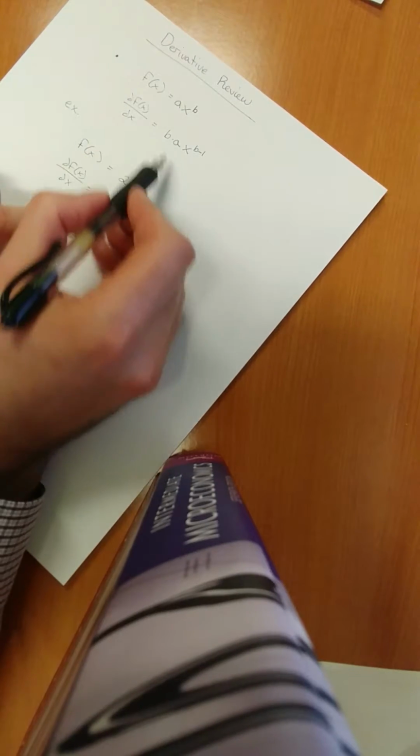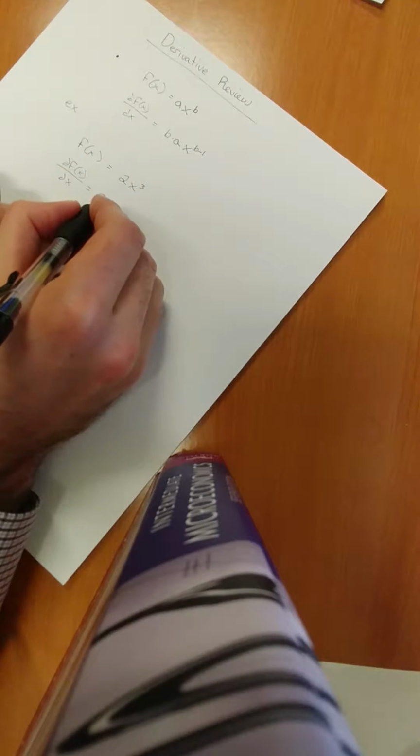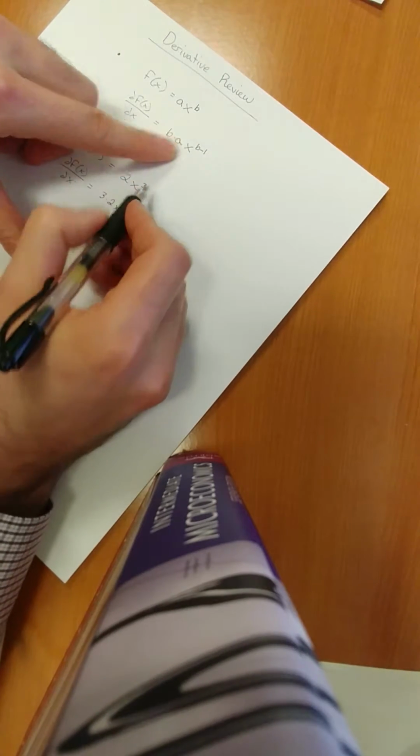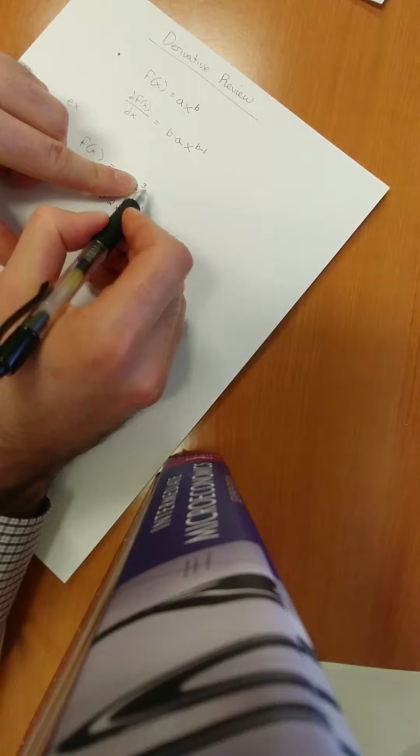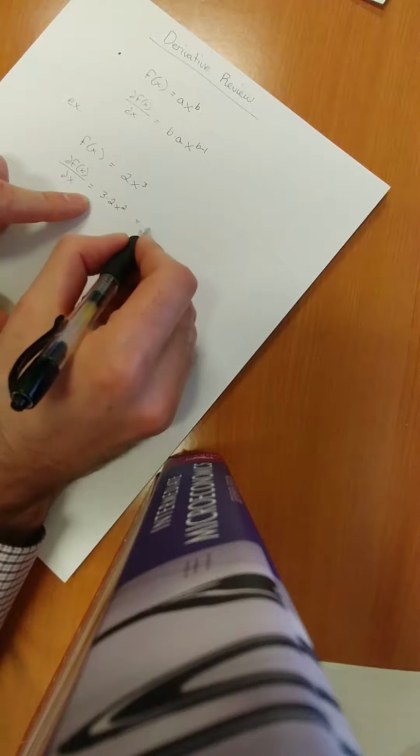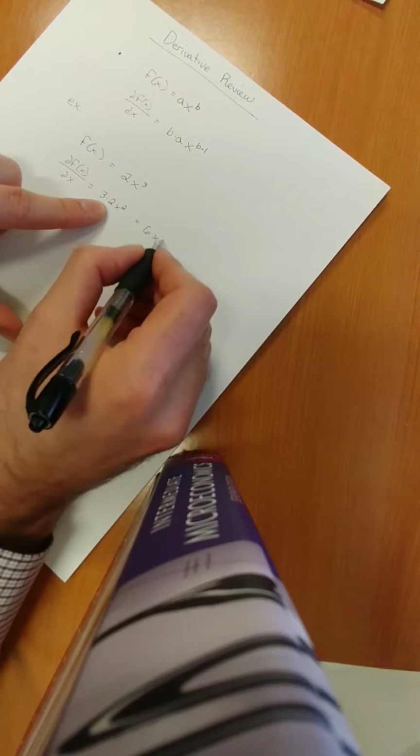It's b times a, so 3 times 2 times x to the b minus 1. Well, 3 is b, so 3 minus 1 is 2. So there we go. 3 times 2 is 6, so we have 6x squared.